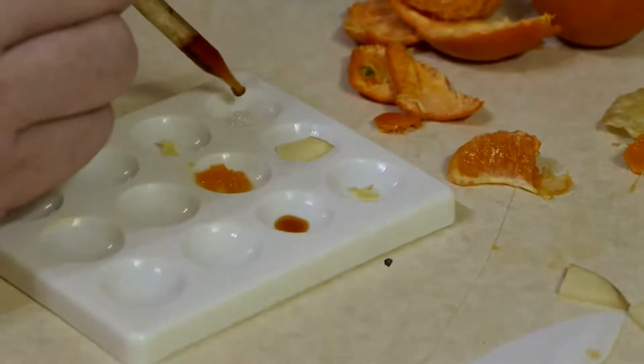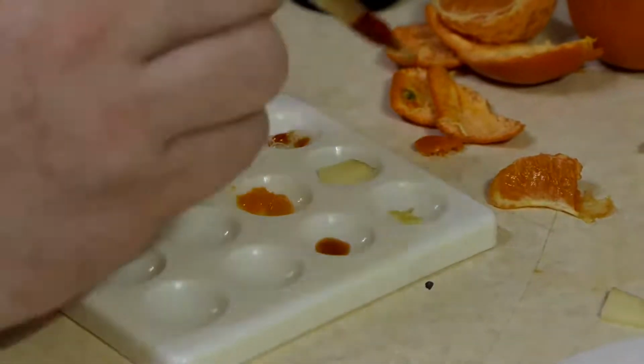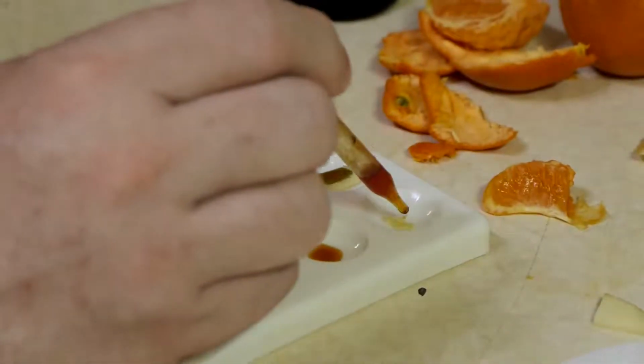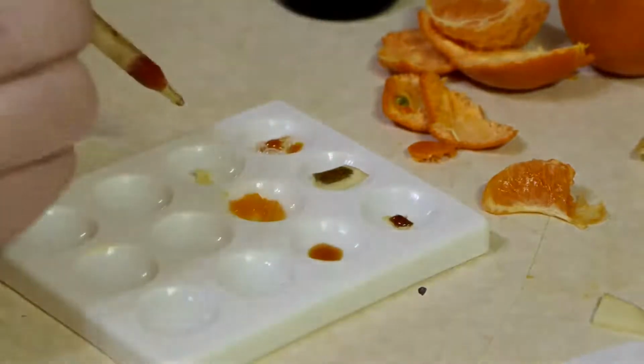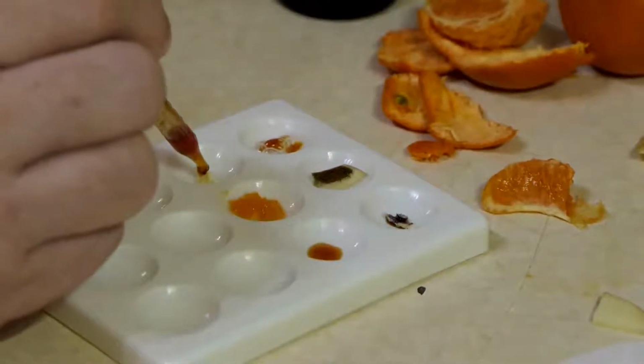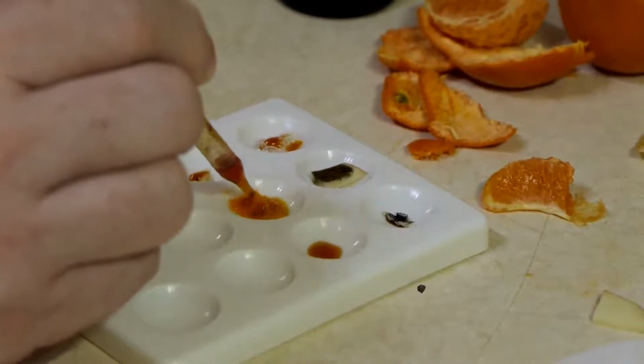Let's try adding it to some egg. We'll put it on some potato, some cheese. No, that was crisp. Cheese here. And satsuma.